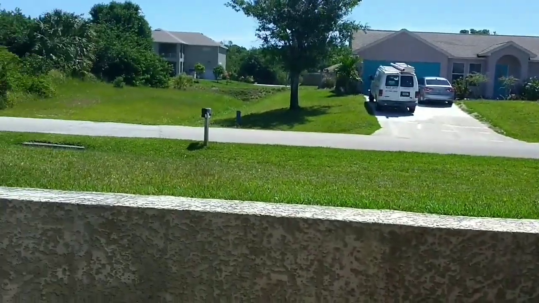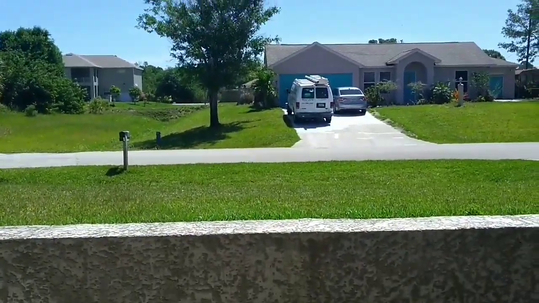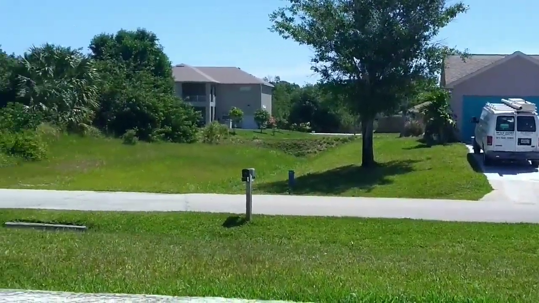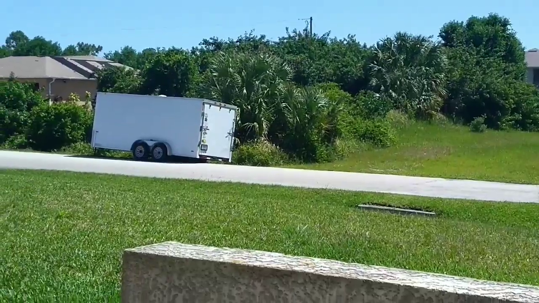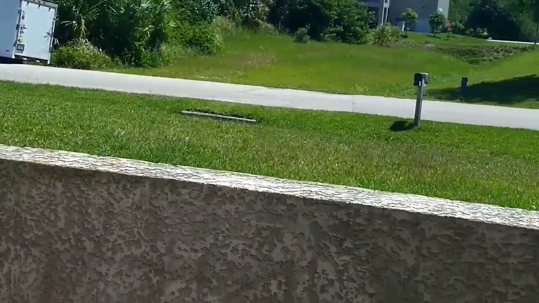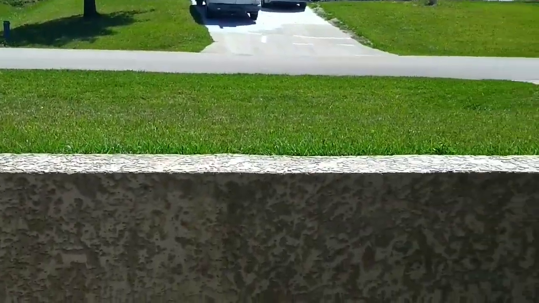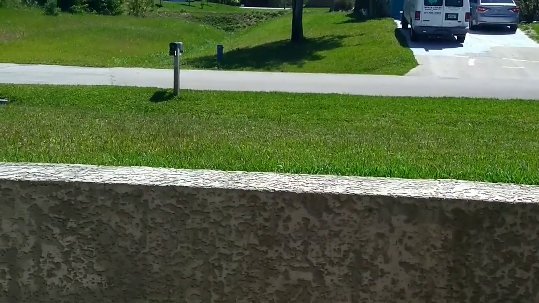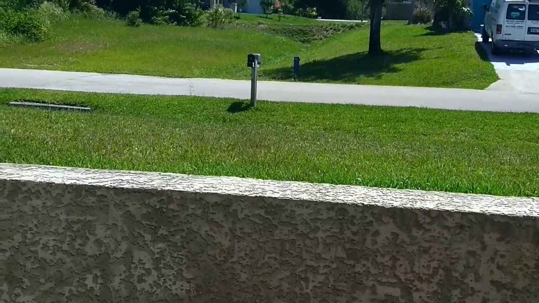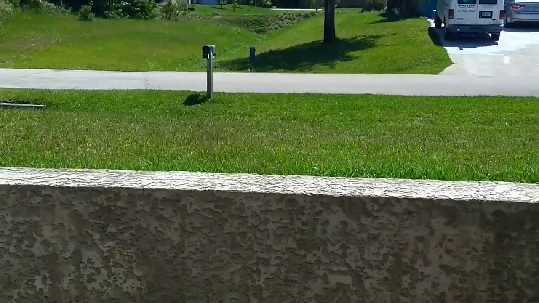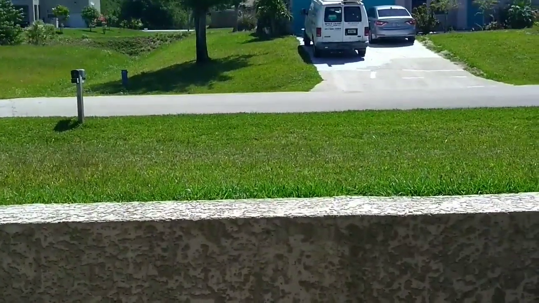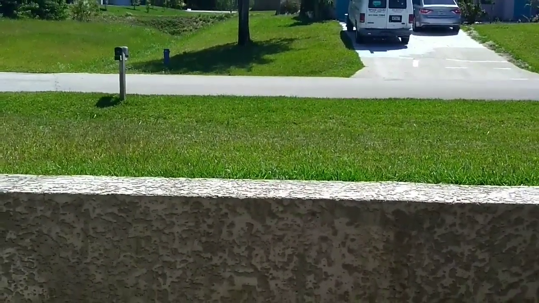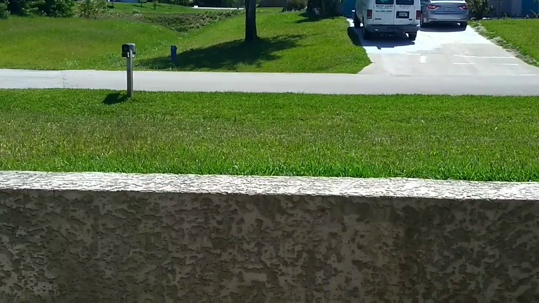Alright, now let's go up to 2 times zoom. And this is 2 times zoom right here. Again, pretty good. And actually, and I've said it before in my other camera tests, this is as far as I would zoom in with my devices.